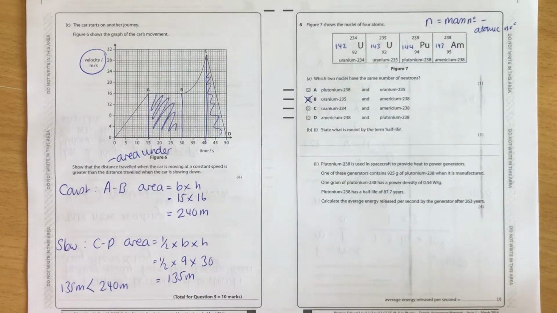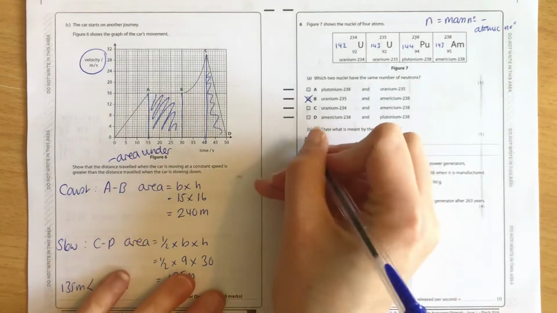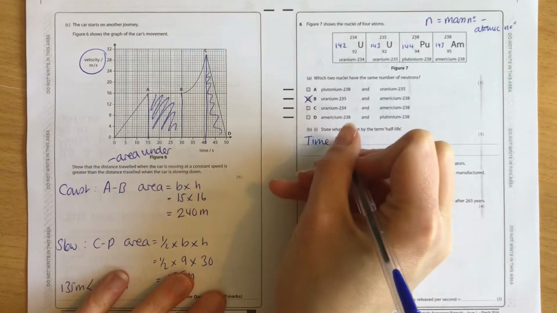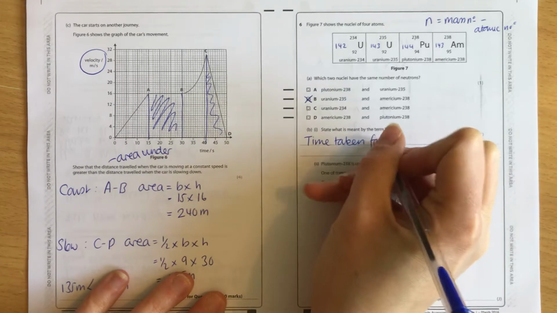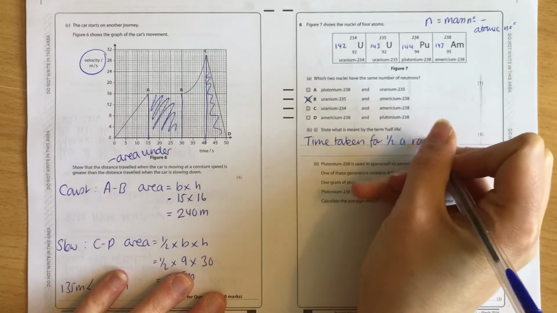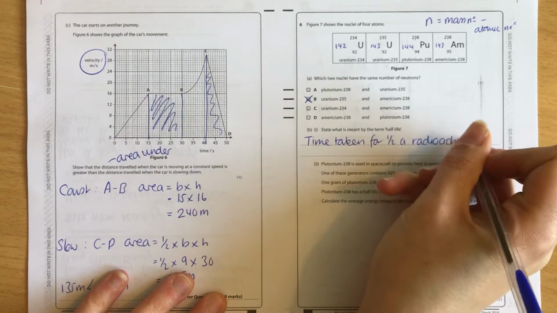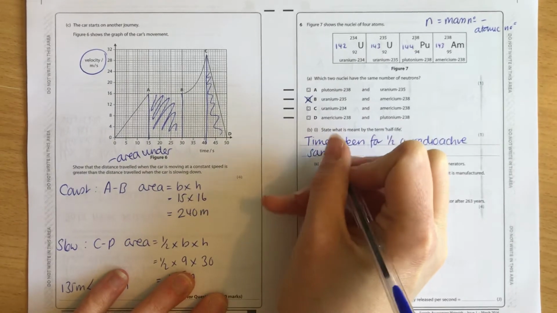State what is meant by the term half-life. This is just a definition you need to learn. It is the time taken for half a radioactive sample to decay.